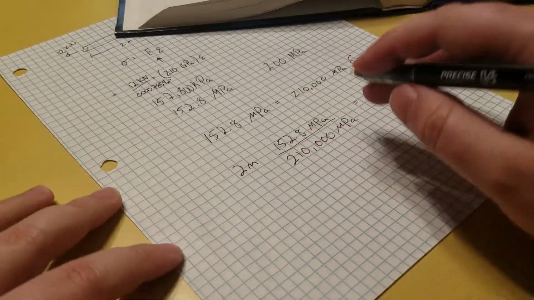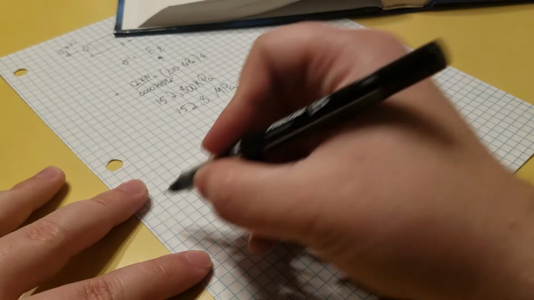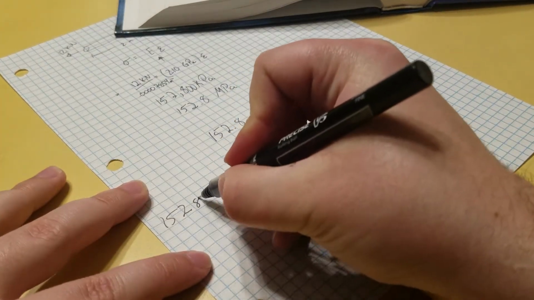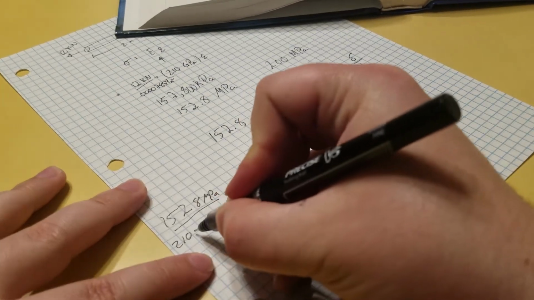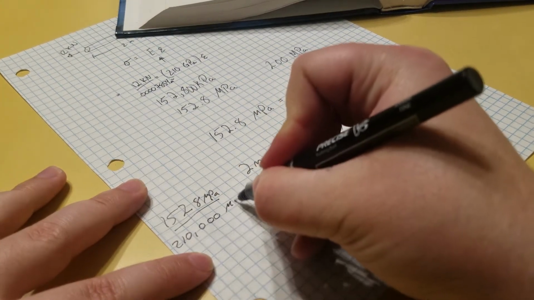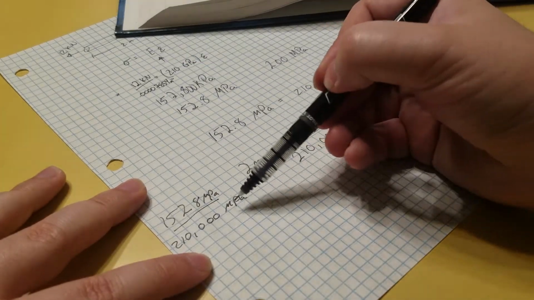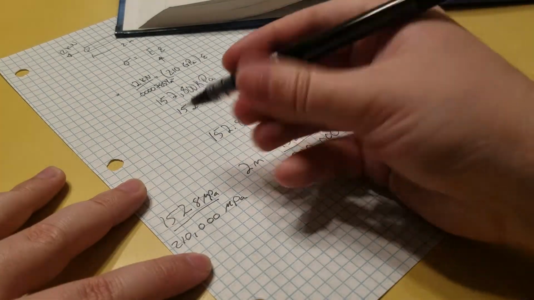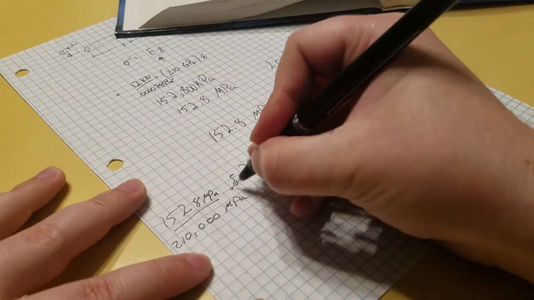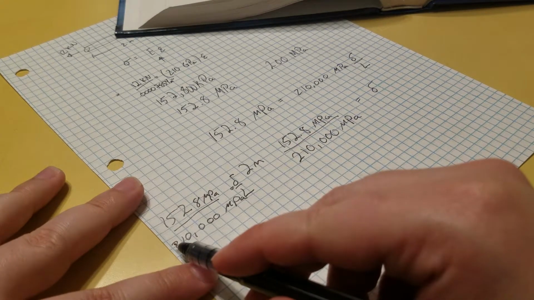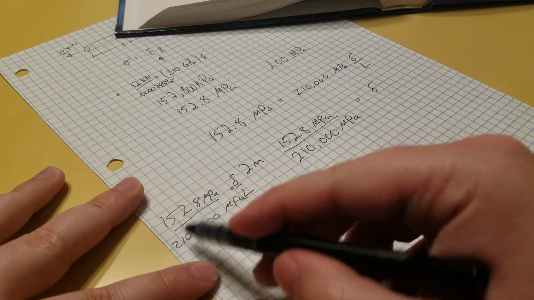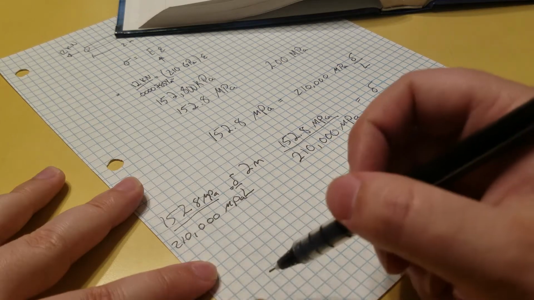I kind of want to make a side note. 152.8 megapascal divided by 210,000. So this is the proportionality to the change in length over the original length. So like a factor of 1,000.